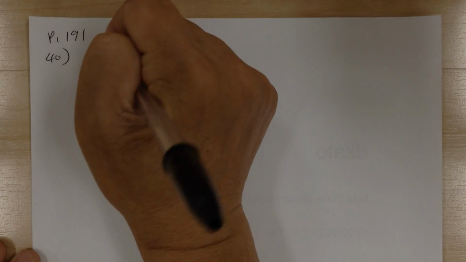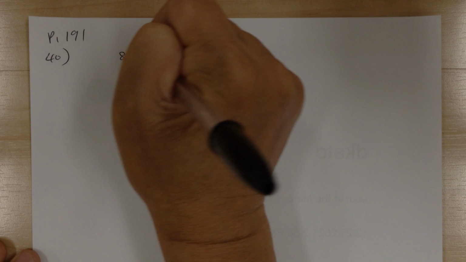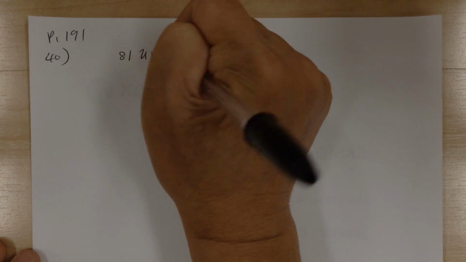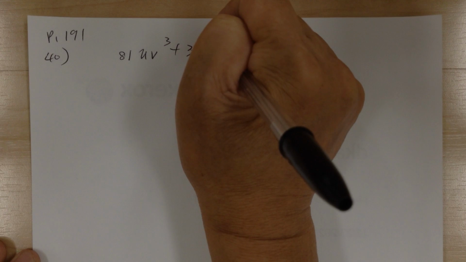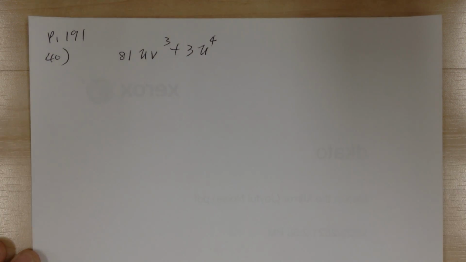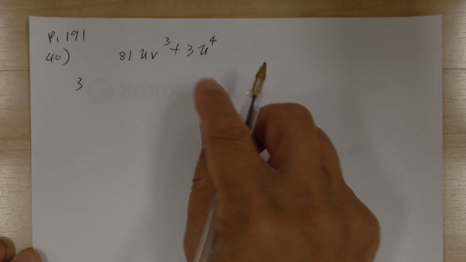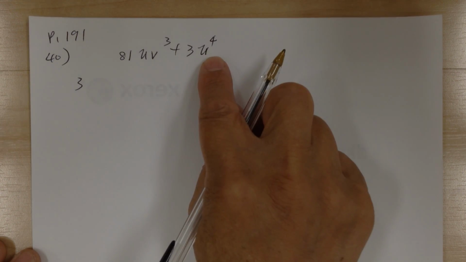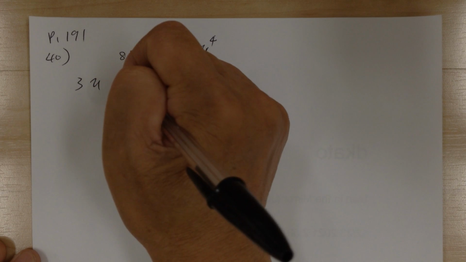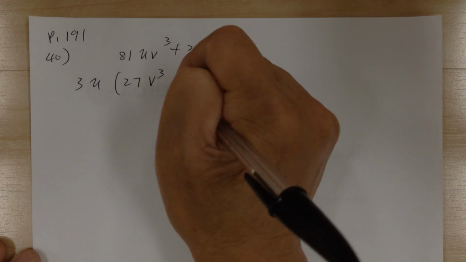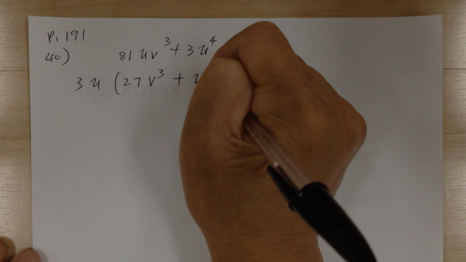Okay, number 40, you have 81uv³ plus 3u⁴. So step 1, common factor: 3 and 81, you can factor out the 3. And you've got u to the 4, so you can factor out the u. So this becomes 3u(27v³ plus u³).